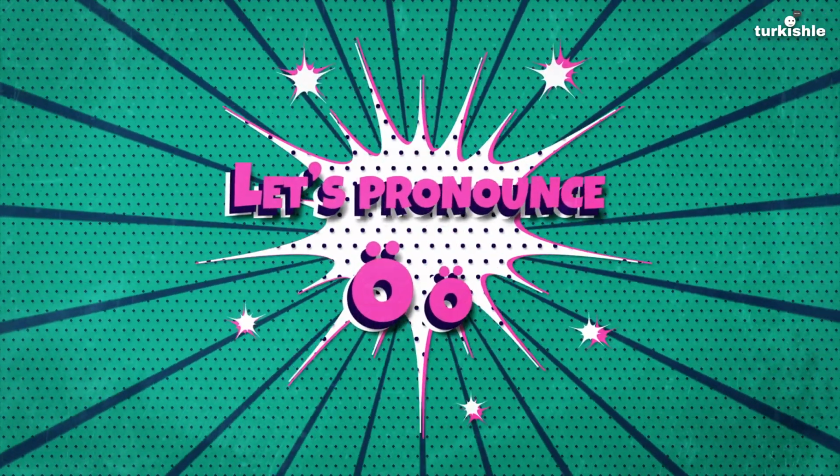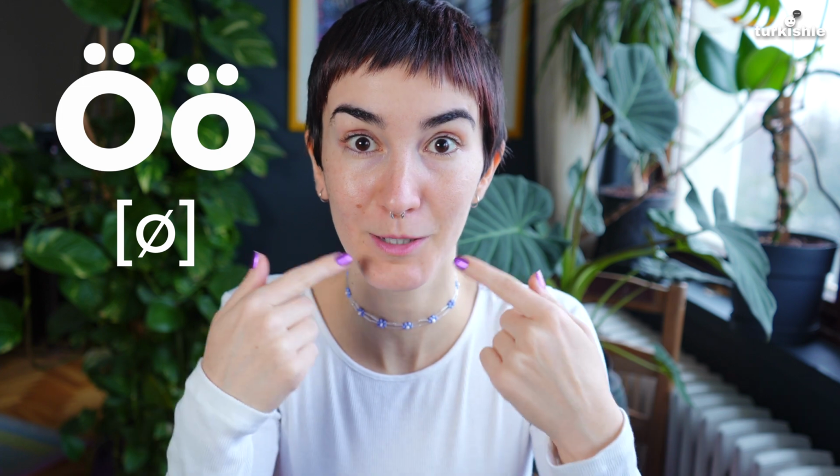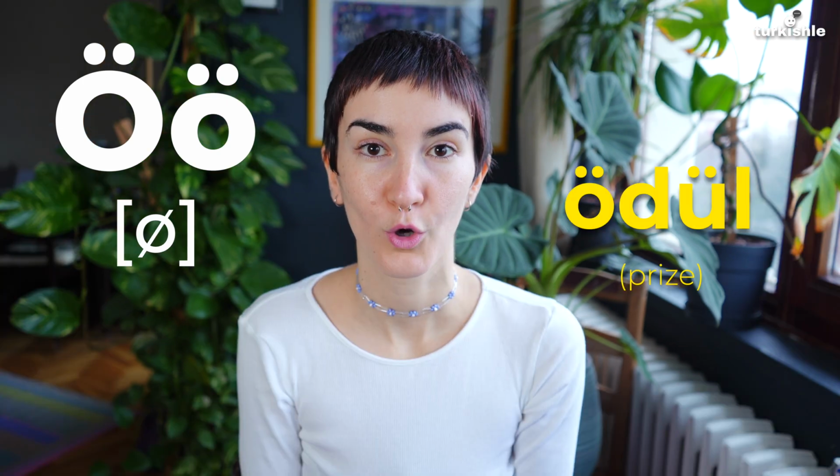Ö. Ö. This is a mid-front rounded vowel. Relax and rest your tongue halfway in your mouth. Bring it close to your teeth. Round up and protrude your lips.